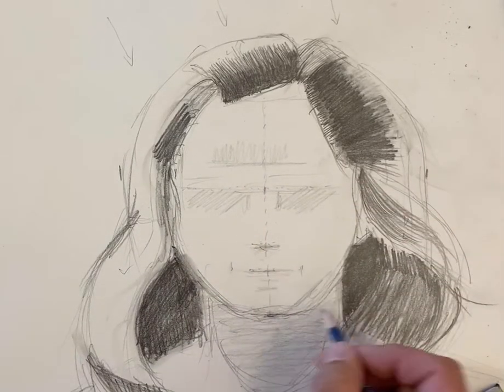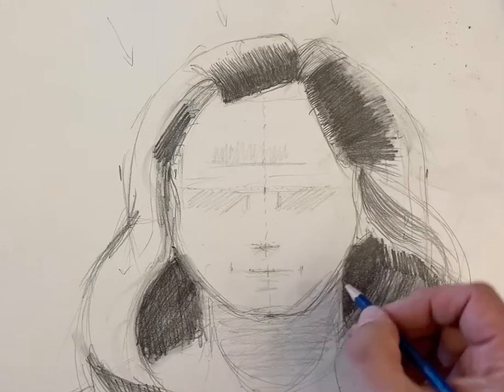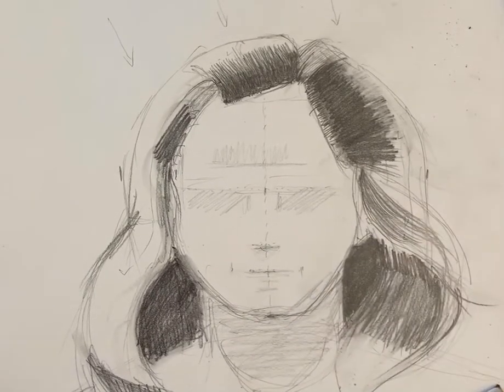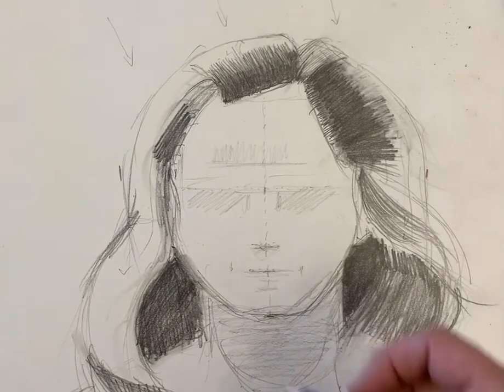You'd say, why don't you make these follow the form more? I'm not ready for that. That's exactly what I would tell you. It's not at that point. That's just to help me separate light and dark a little bit right now. That's an easy fix later.